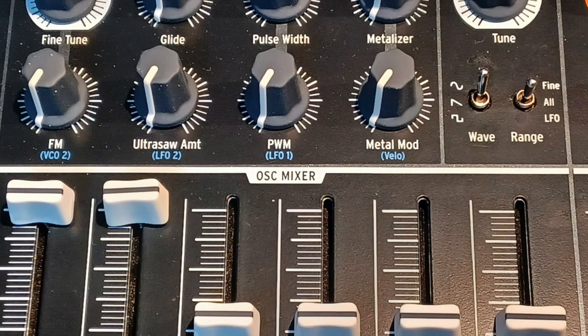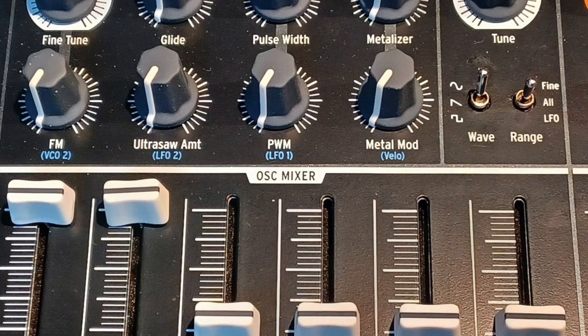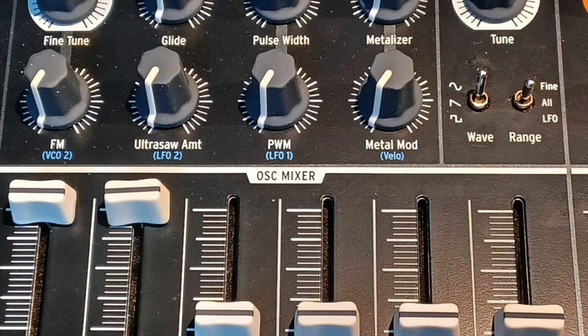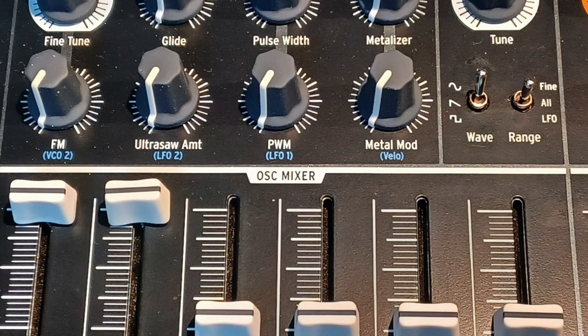Next to that, we have our oscillator section, and we have two oscillators, as I mentioned, plus an oscillator mixer. Let's take a look at the oscillator mixer first. And we see something very similar to what we saw in the Matrix Brute. We have, in this case, sliders to control the sawtooth level, the square or rectangle wave level, and the triangle wave level. There's also a slider for white noise. There's a slider for an external input. And then there's the slider for oscillator 2.